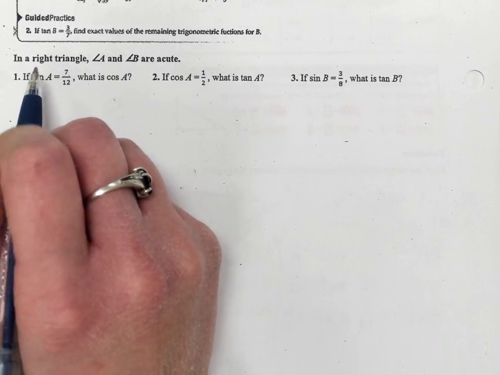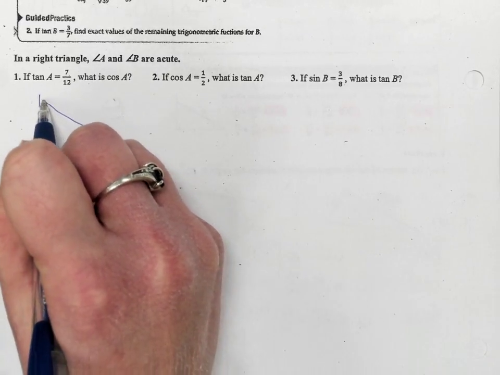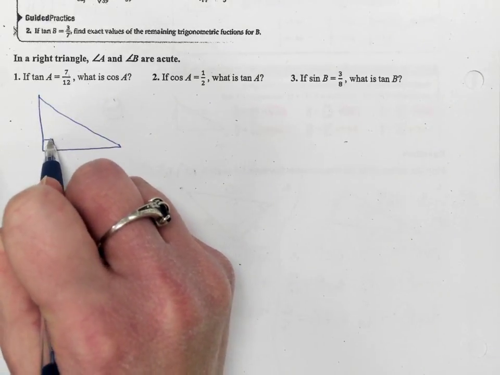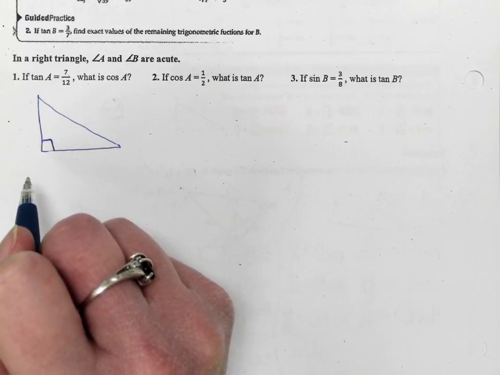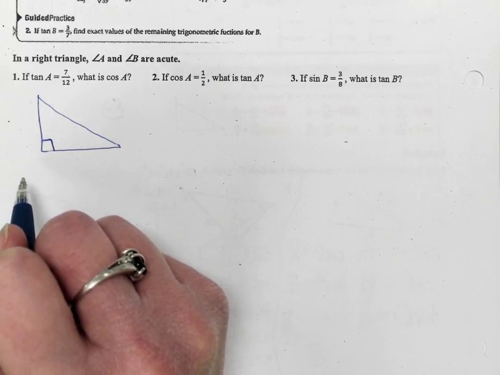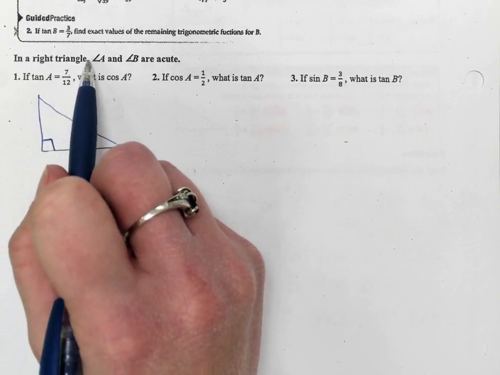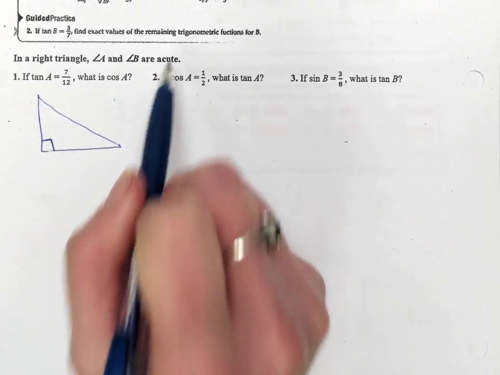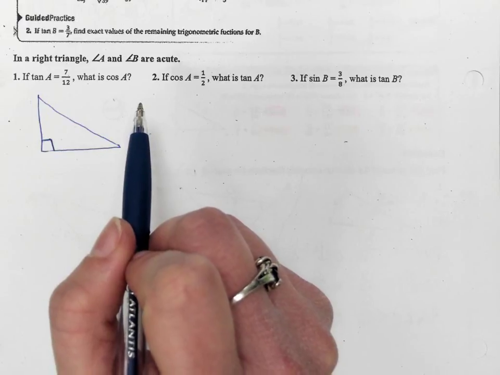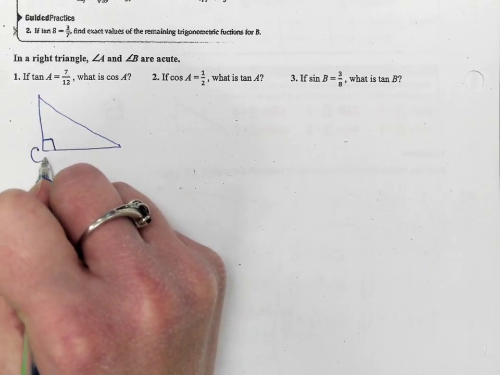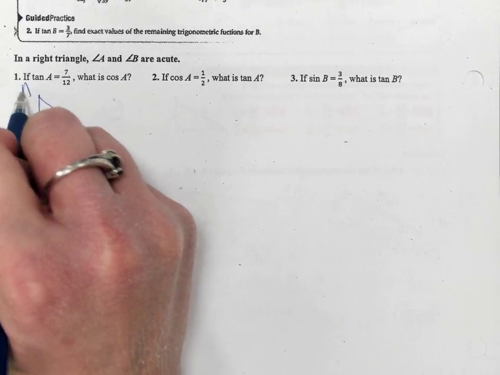So first thing that I would do is I would draw a triangle because it tells you which angles are which. Now, in order to do sine, cosine, and tangent, what kind of triangle do you need? A right triangle, okay? So it tells you that in a right triangle, angle A and angle B are acute. So where does that mean that A and B and C are? C, well, C is the right angle. Does it matter where A and B go? No. All right, here we go.